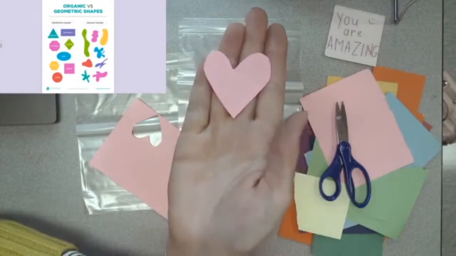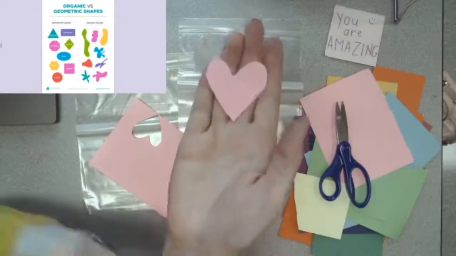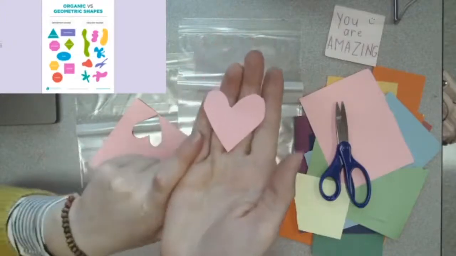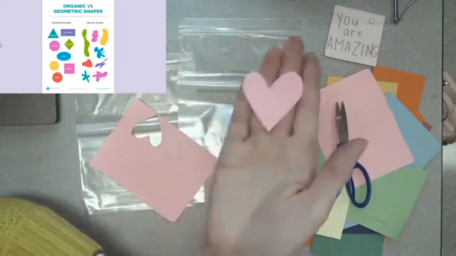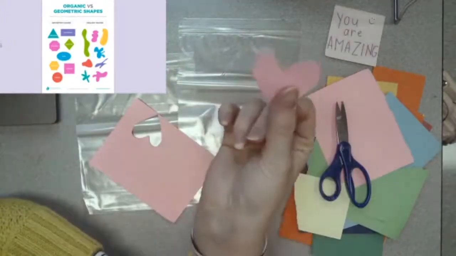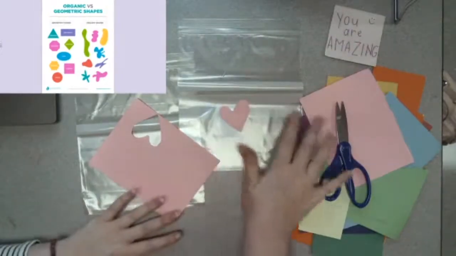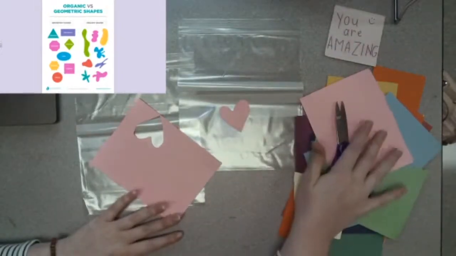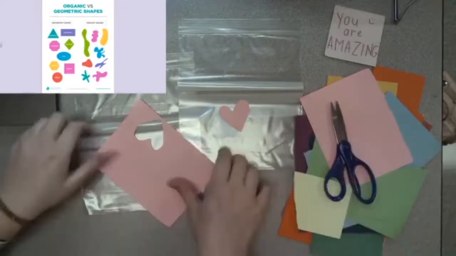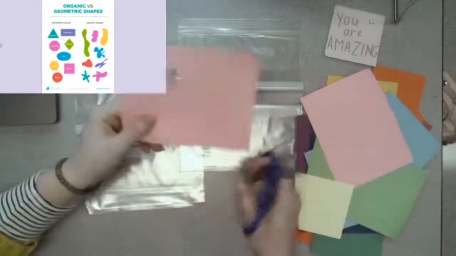If you said geometric, you are correct. One, this shape has a name, it's called a heart. And two, if I split this heart down the middle, it is the same on both sides, okay? All right, so we're going to be cutting out a variety of organic and geometric shapes because Mr. Reggie Laurent uses both in his artwork.